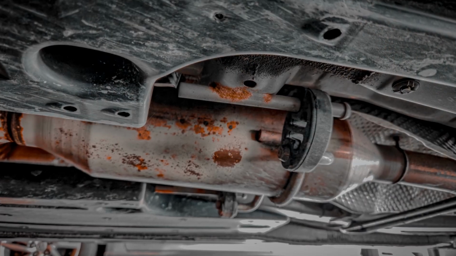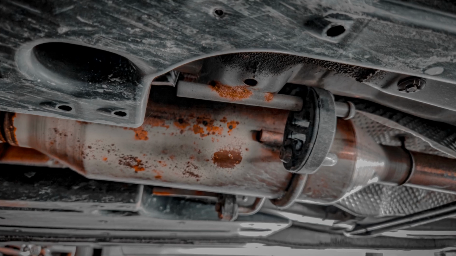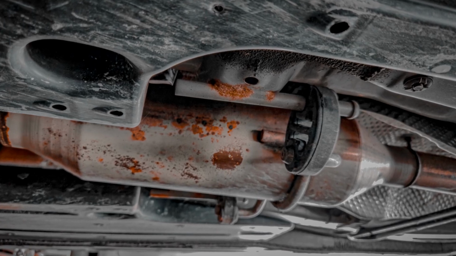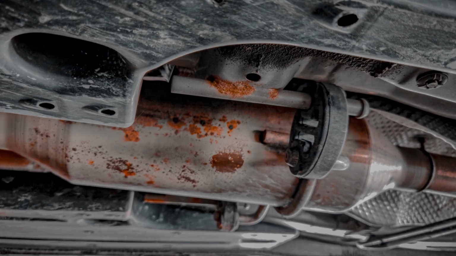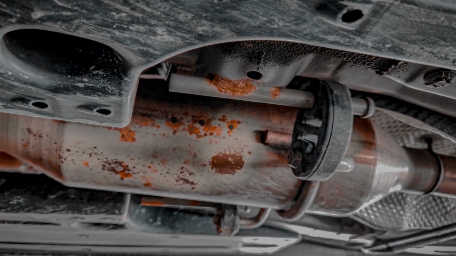It's also important to know that if you have a misfire or your engine is burning oil, that can contaminate the catalytic converter and cause it to fail again. If you haven't fixed those issues, the new catalytic converter could fail just like the old one.